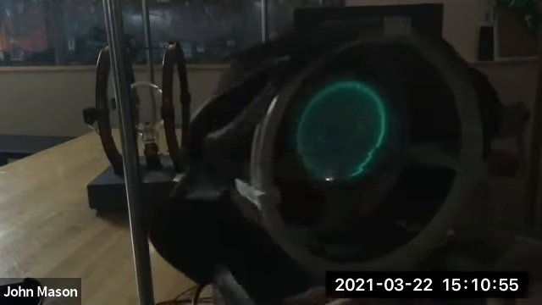And now I'll make the measurement of the radius that's present here. If I look at this one, the diameter goes from about 10 centimeters to 20 centimeters. So that's a 10 centimeter diameter as I measure it.